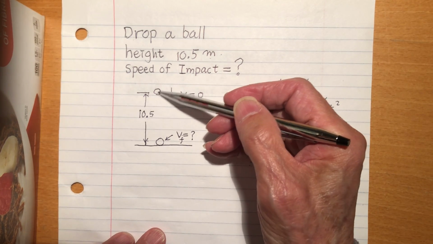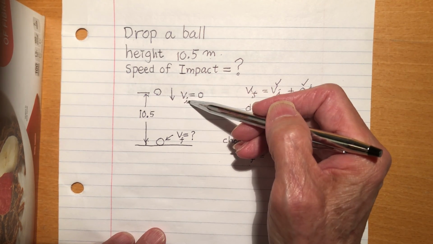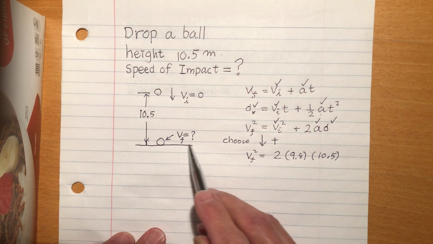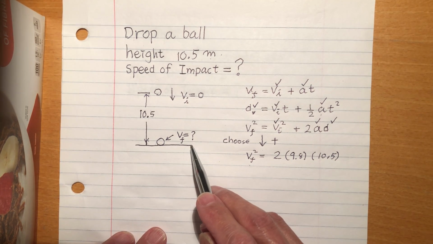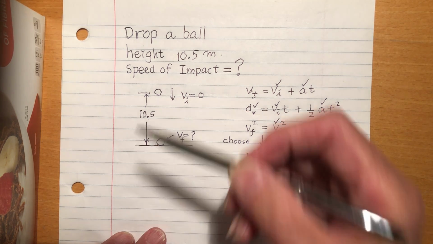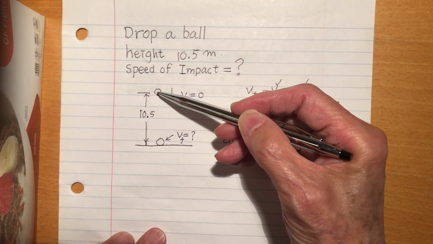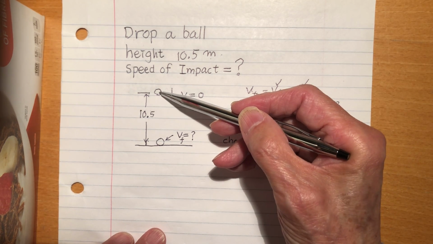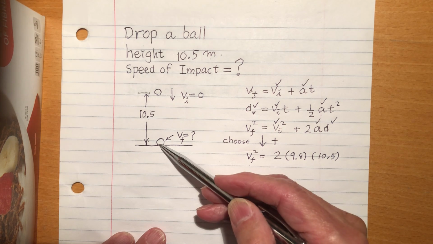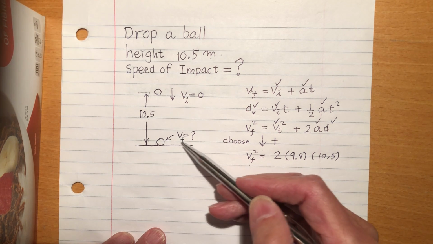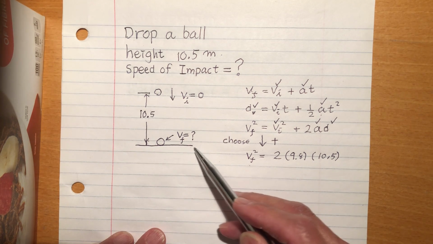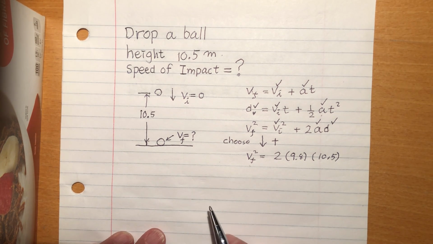At this point, V is 0, therefore no kinetic energy. If I take this level as the 0 level for gravitational potential energy, this is a reference level, then at the beginning the ball has no kinetic energy, but it has potential energy. At this position, it has kinetic energy, but no potential energy, because this is my reference level.